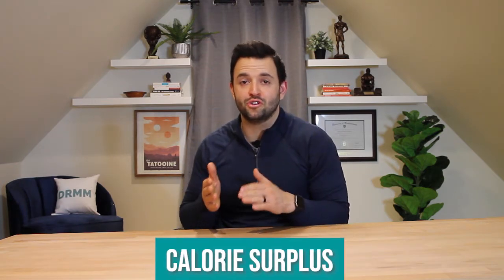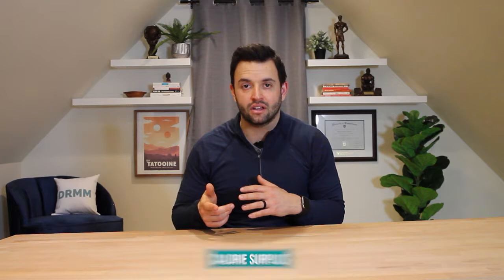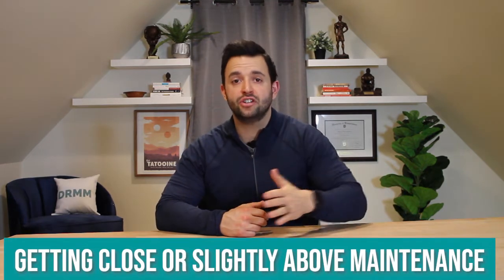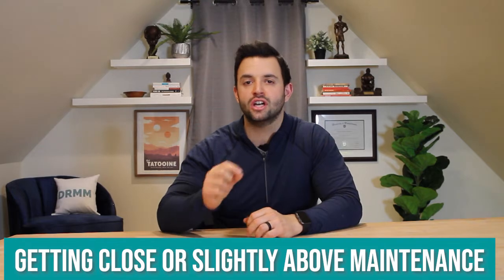Conversely, someone who is looking to build muscle needs to be in a calorie surplus, which means they're taking in more energy than they're burning. A 10 to 20% calorie surplus in the other direction is a good place to start. For those people that don't have body composition related goals, meaning they want to improve their overall health or energy levels, we want to set their calories just over maintenance.